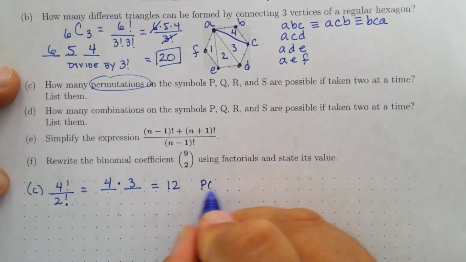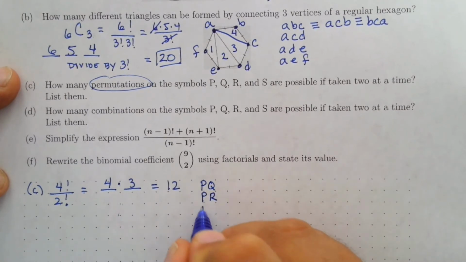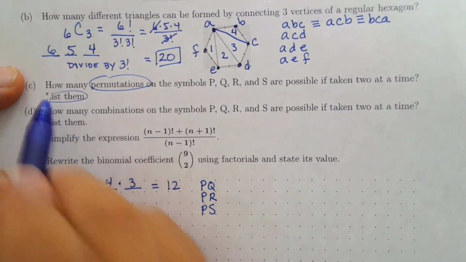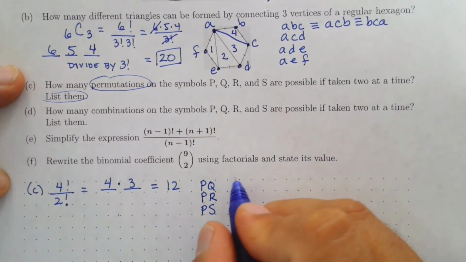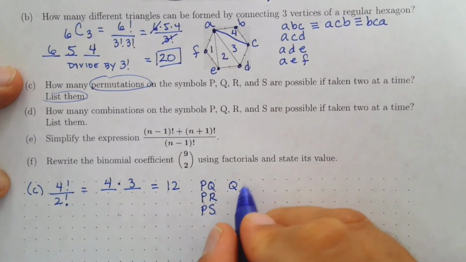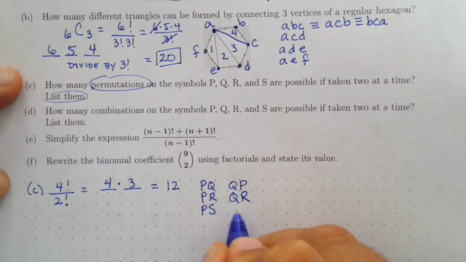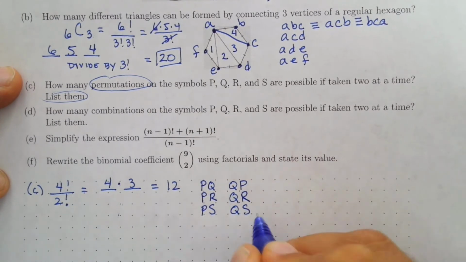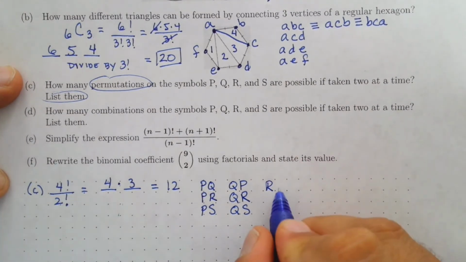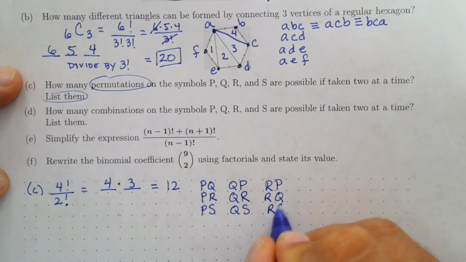Well, I could have P and then Q, I could have P and then R. I could have P and then S. Right, because it does ask me to list them. Then I could have Q as my first letter, and then Q could be with P, Q could be with R, Q could be with S. Of course, it could be R as my first letter, R with P, R with Q, R with S.